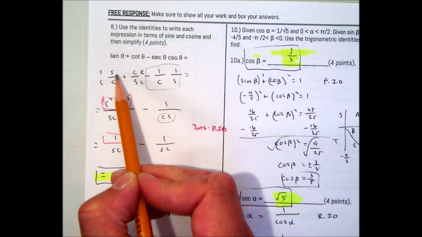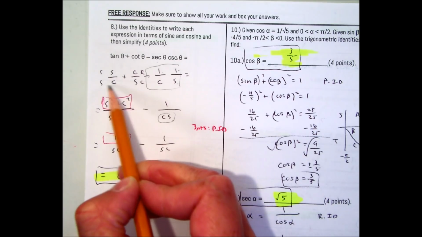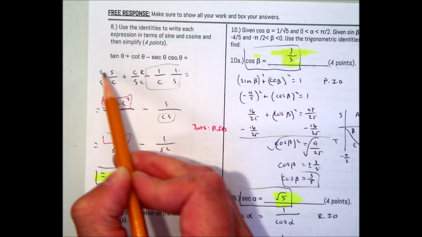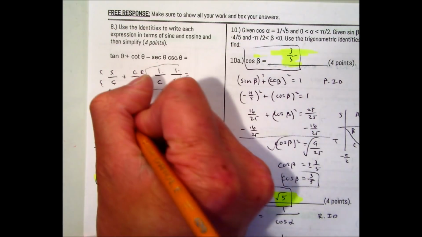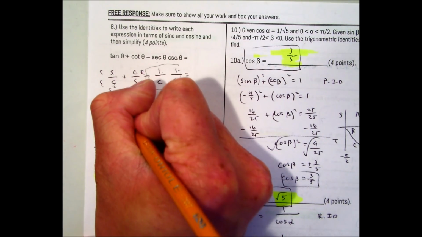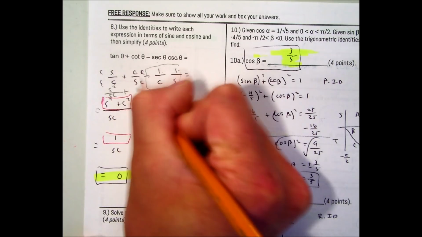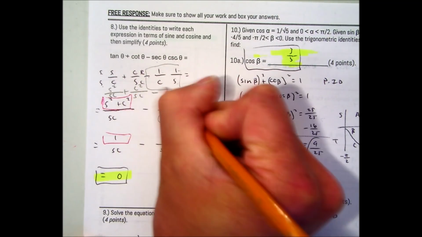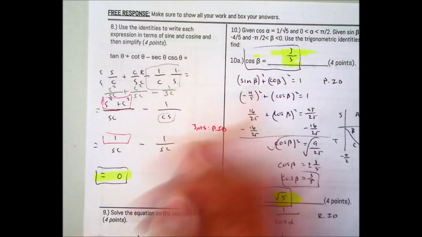Over here, I have a cosine but not a sine, so I'm going to multiply by sine over sine, so I get sine squared over sine cosine plus cosine squared over sine cosine minus 1 over sine cosine.